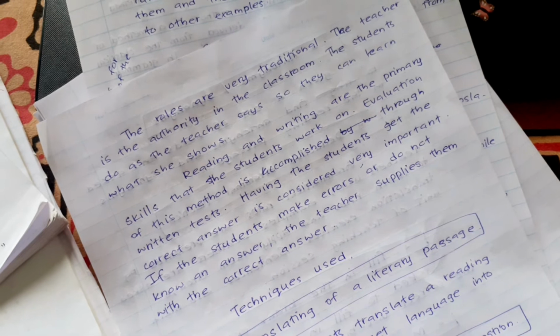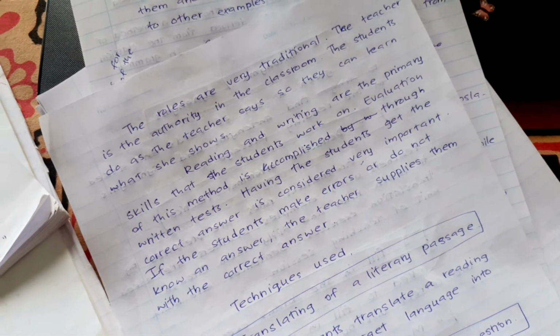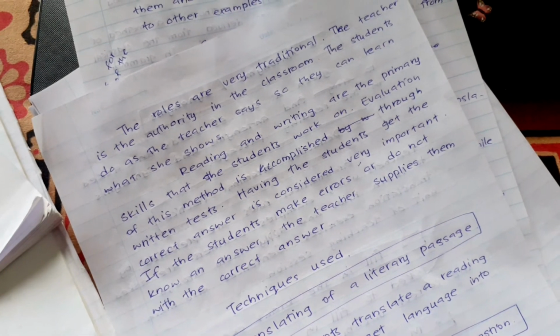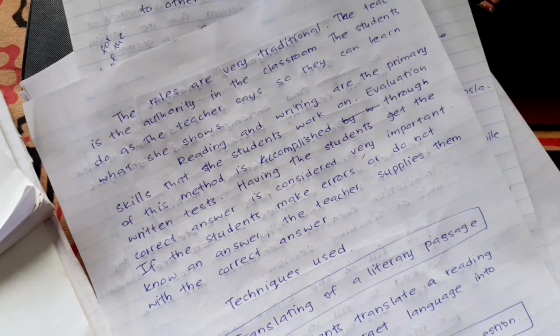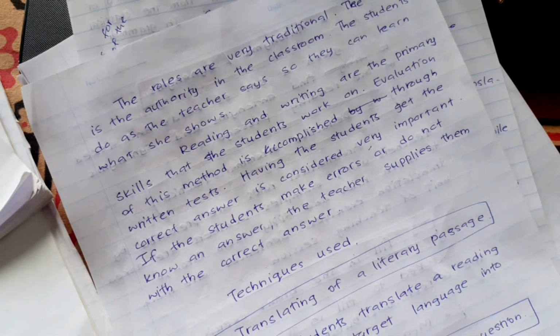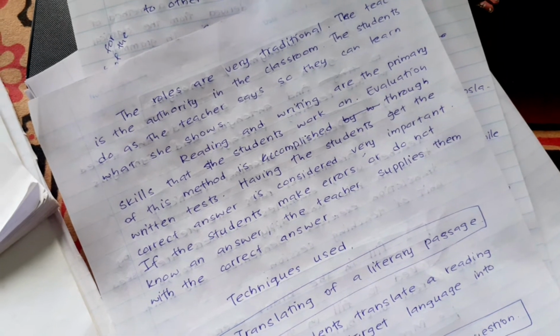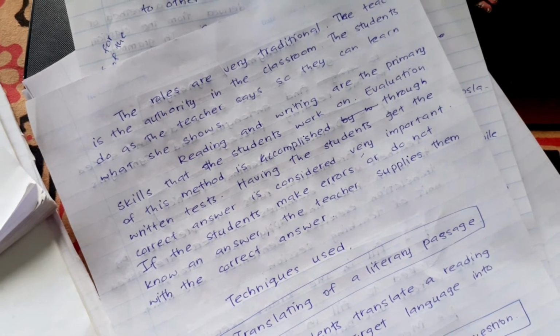Evaluation of this method is accomplished mainly through written tests, and having the students get the correct answer is considered very important because the students have to translate very accurately.